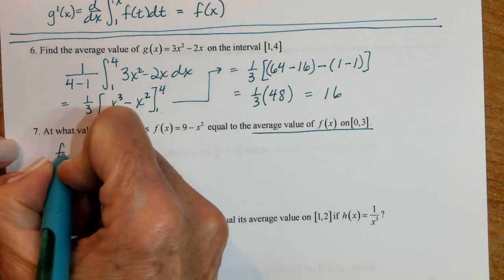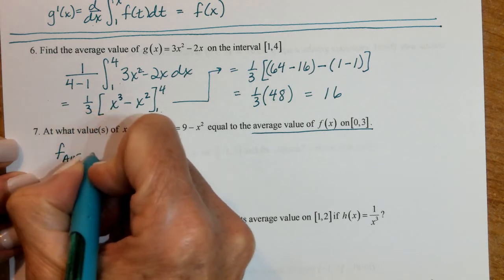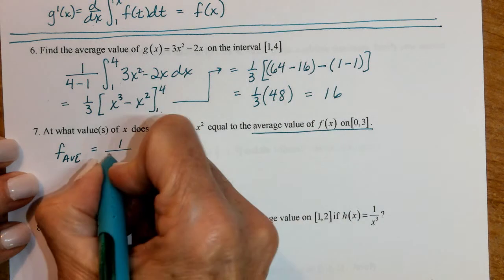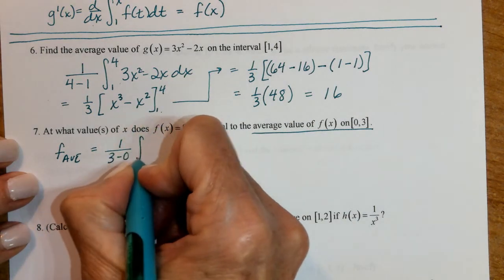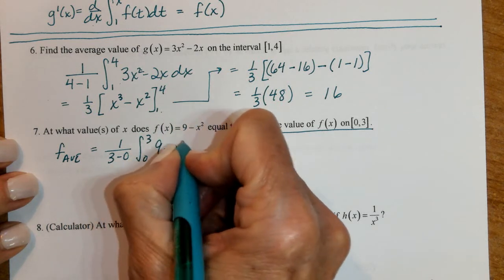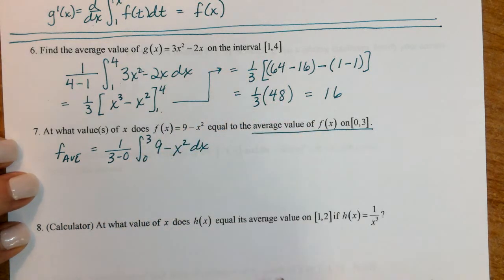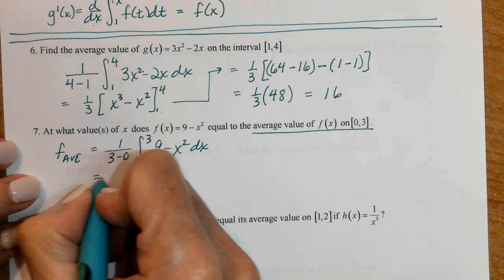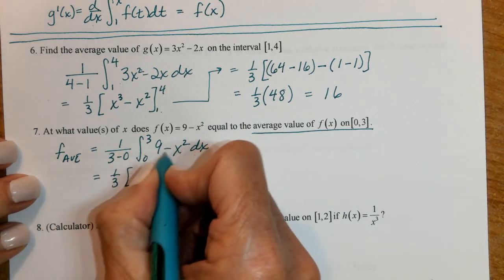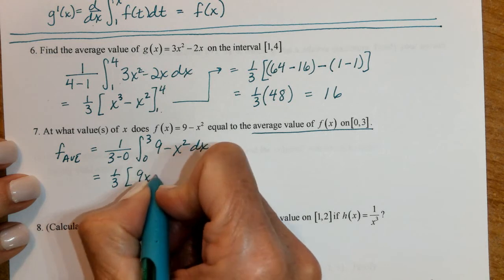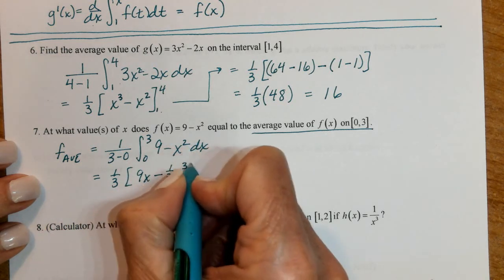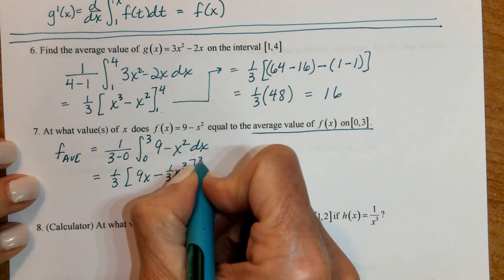So the average value would be 1 divided by 3 minus 0, integral 0 to 3 of f, not f prime, f. So this gives us 1/3, okay, antiderivative, 9x minus, raise your power by 1, divide by your new power. We're going from 0 to 3.